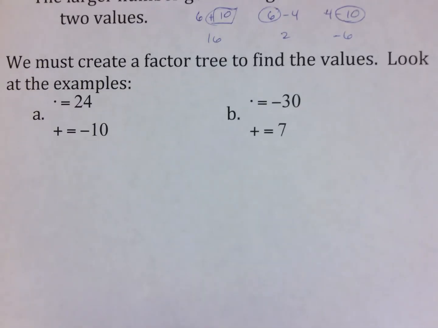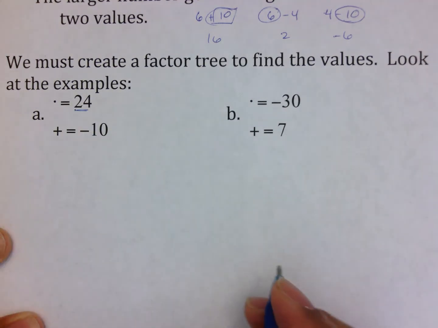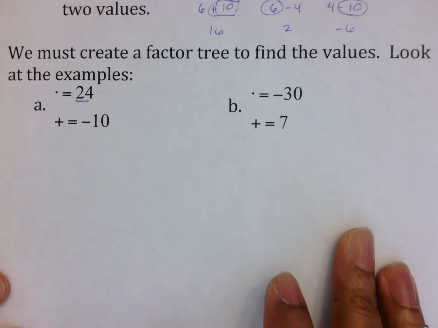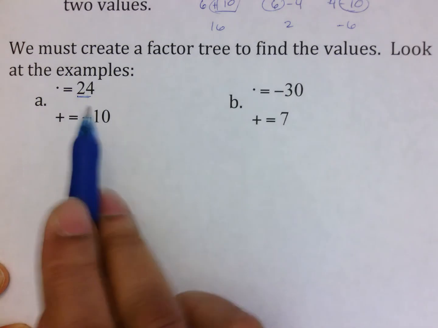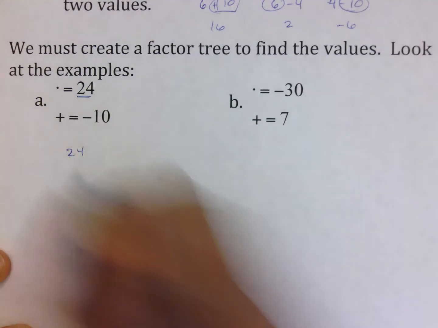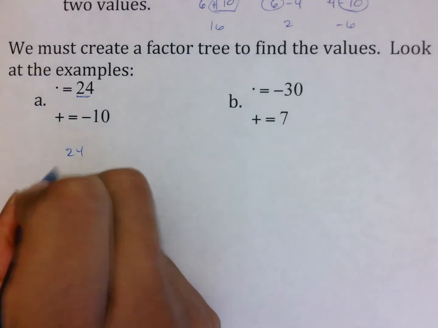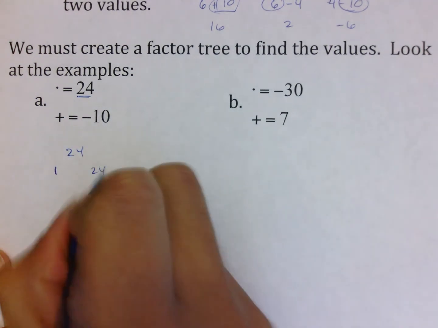So what you will do once you have your combination is you will make a factor tree for this number. And yes, it will be boring and it will take time. But again, the better you are at this part, this is honestly the hardest part of all your work, because you have to find the proper numbers in order to get the right answer. So what I would do is I would take that number here, the 24, and I would start with the number 1. And I would say 1 times what makes 24, which of course is 24.